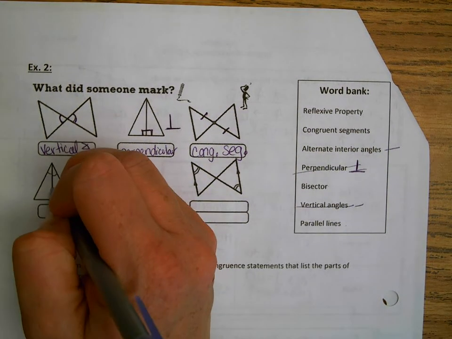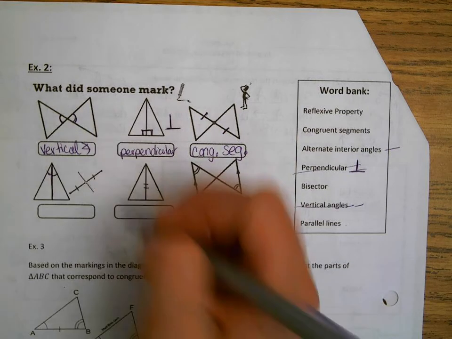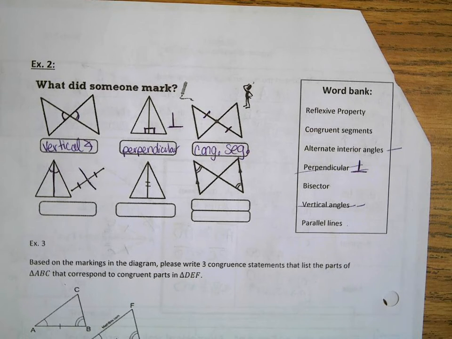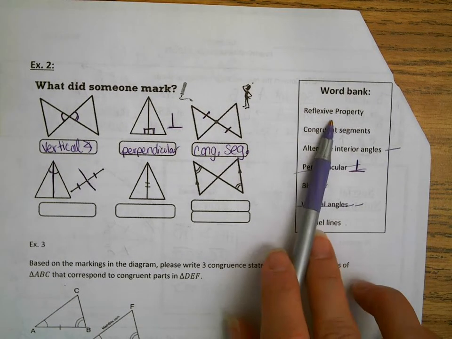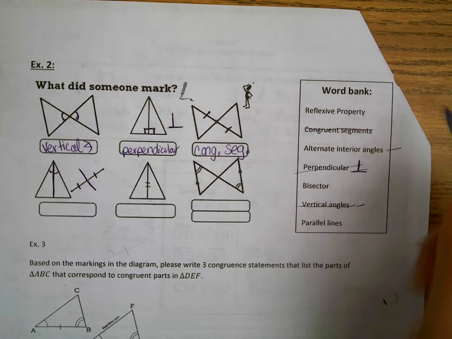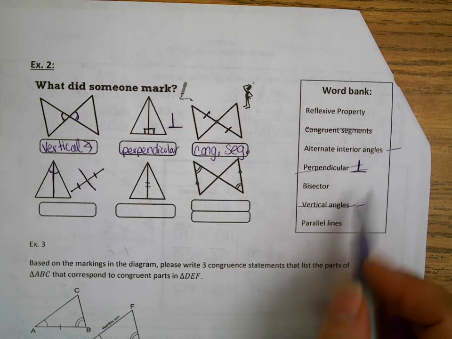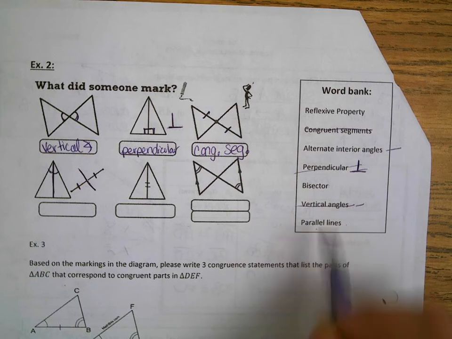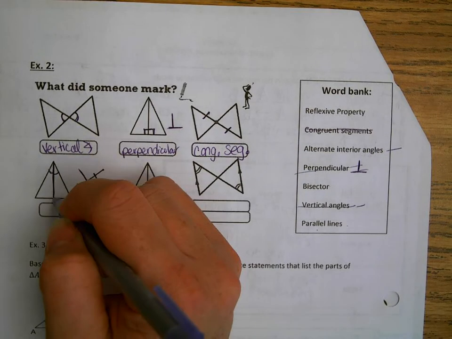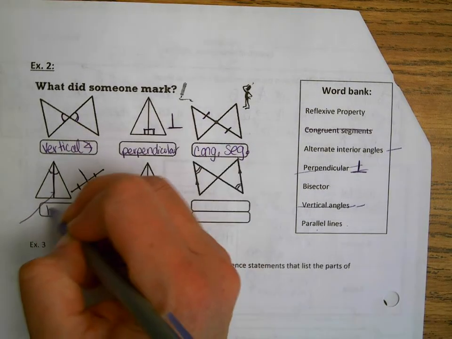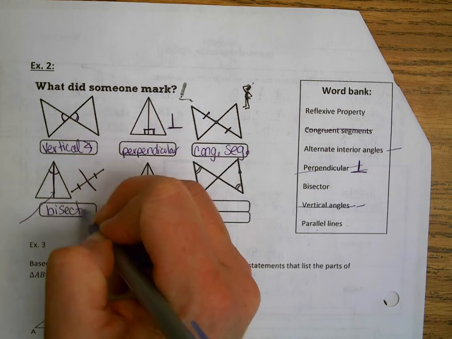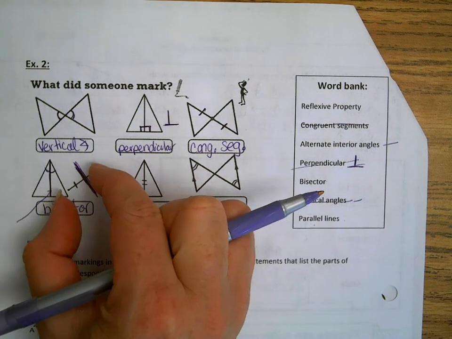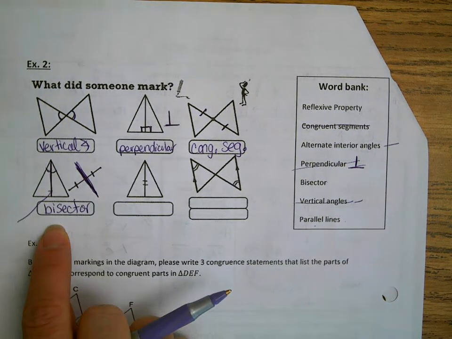In this case, this segment is coming in and creating equal pieces. This segment is coming in and creating other equal pieces. So is that our reflexive property? We've used congruent segments. Is it alternate interior angles, bisector, or parallel lines? Okay, so this is going to be a bisector. This segment is bisecting the angle. And this segment here, this purple segment, is bisecting the segment given. So that was a picture for bisector.